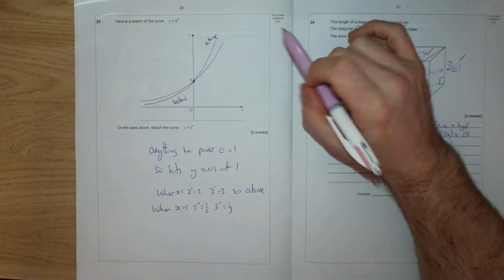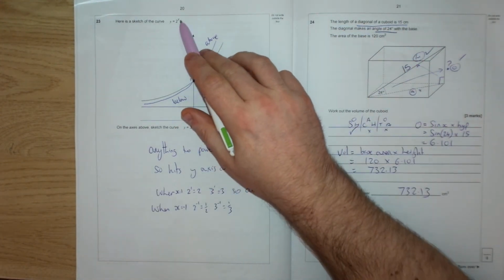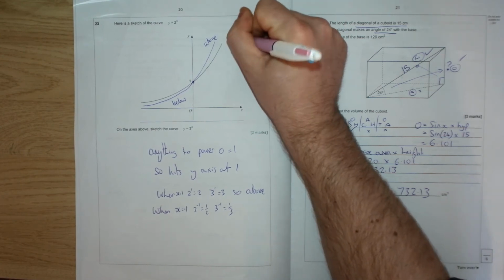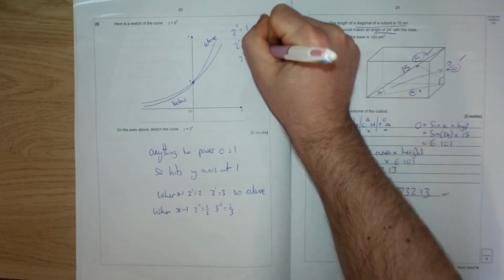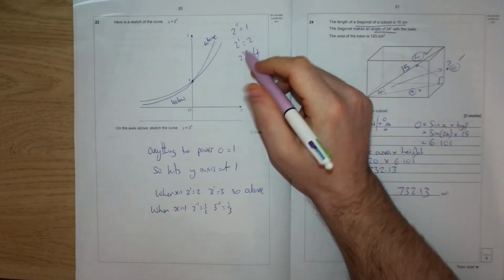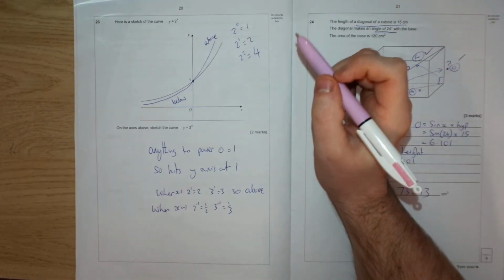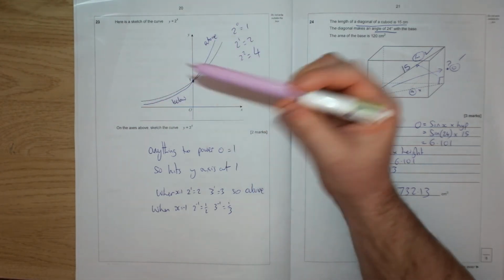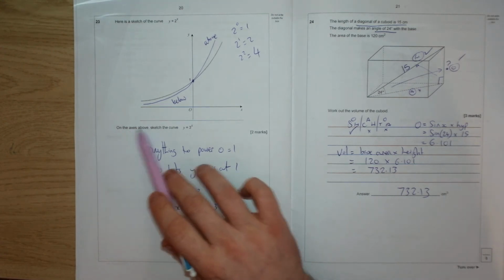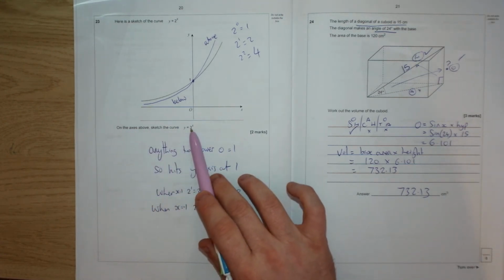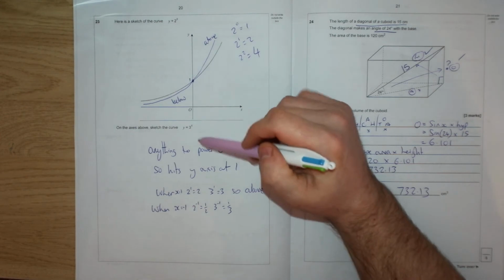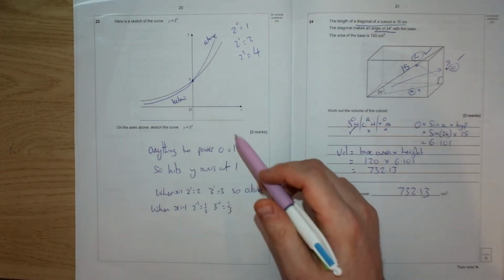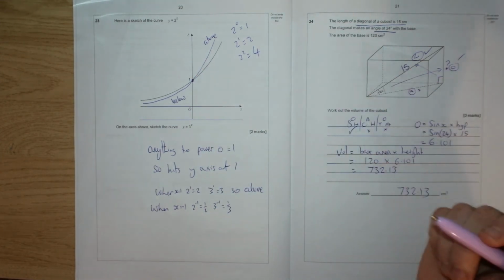Question 23. Here's the sketch of the curve y equals 2 to the power of x. So we've got 2 to the power of 0 is 1, 2 to the power of 1 is 2, 2 to the power of 2 is 4, etc, etc. So it's just going to keep getting bigger and bigger and bigger at a quicker and quicker rate. You've probably seen a lot of these type of graphs on the news recently. So on the axis above, sketch the curve y equals 3 to the x. So it's similar, just replacing 2 with 3. Anything to the power of 0 is always going to still be 1. So it's still going to go through that same point.